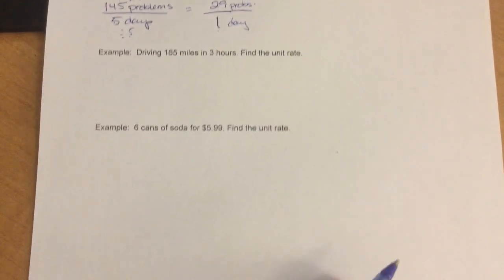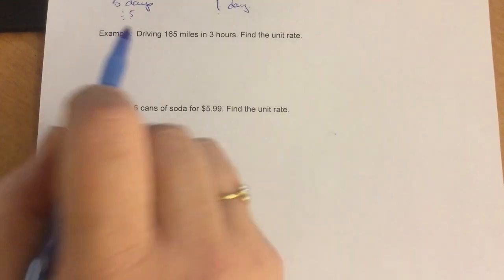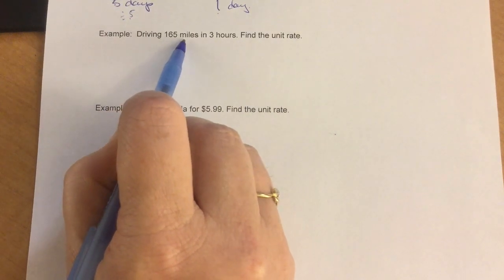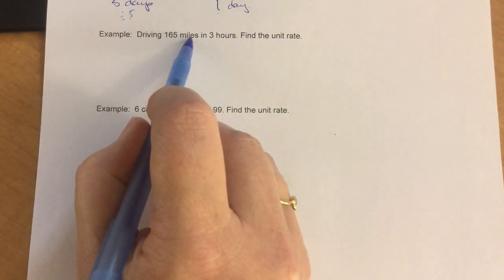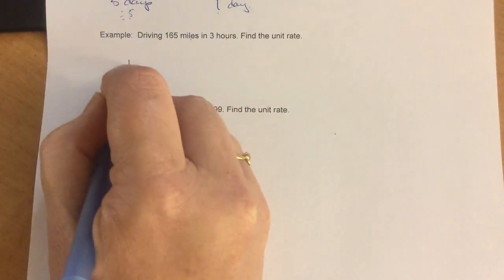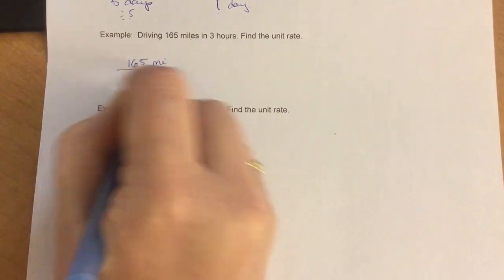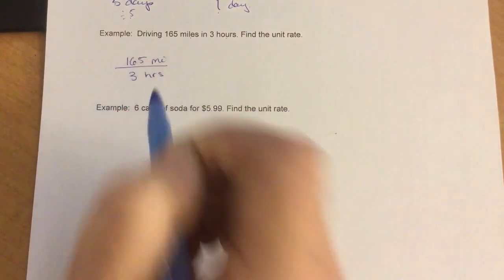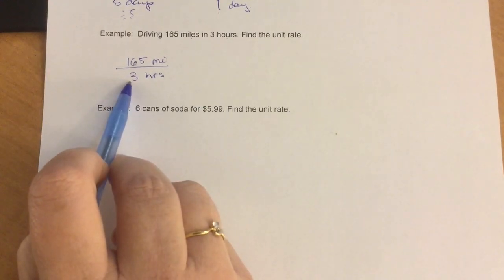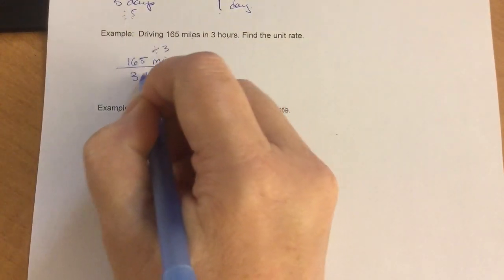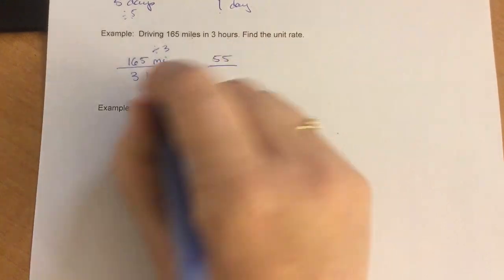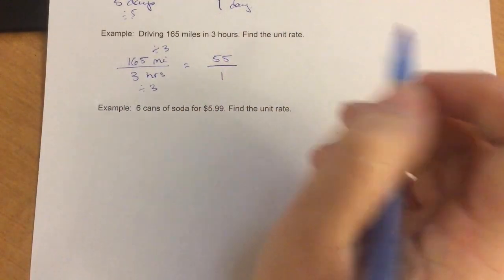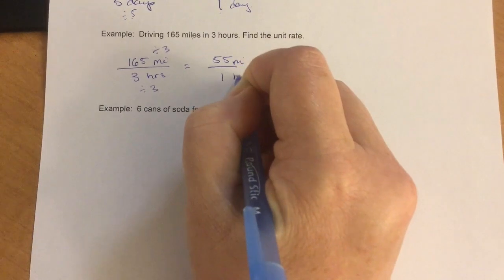So here's another example. So let's say you drove 165 miles in 3 hours. Find the unit rate. So we want to find miles per hour. So we set it up 165 miles in 3 hours. And again, we want to reduce this so that the denominator is 1. So we're going to divide top and bottom by 3. So 165 divided by 3 is 55. And then 3 divided by 3 is 1. And again, keep your units, so miles per hour.